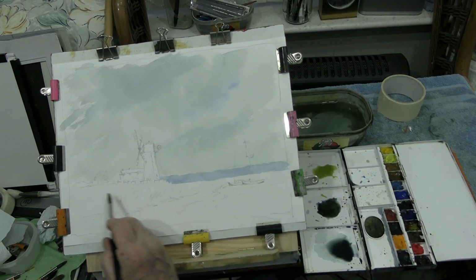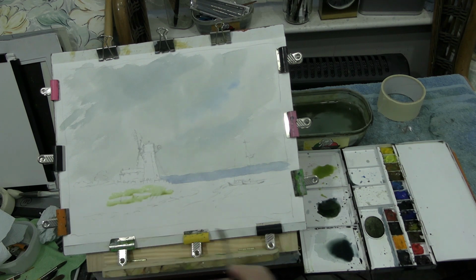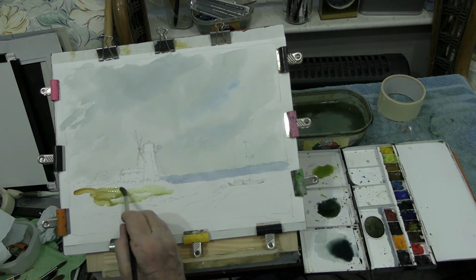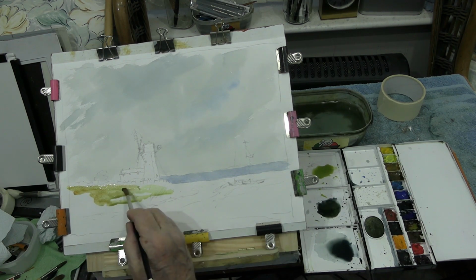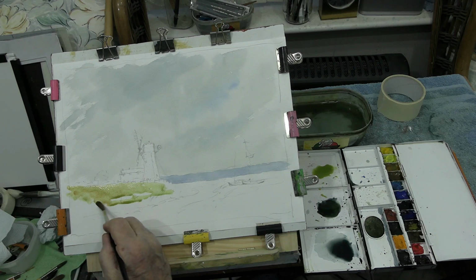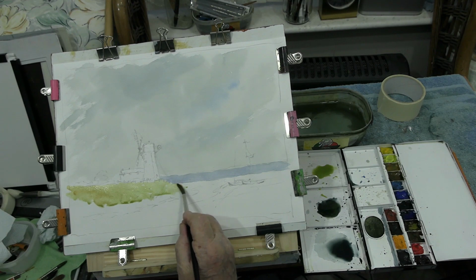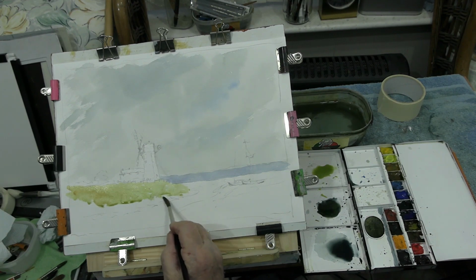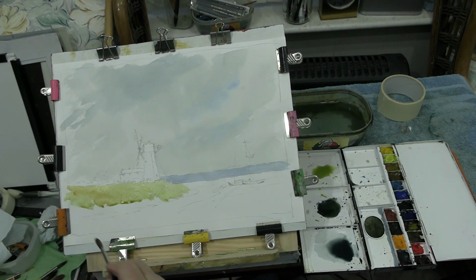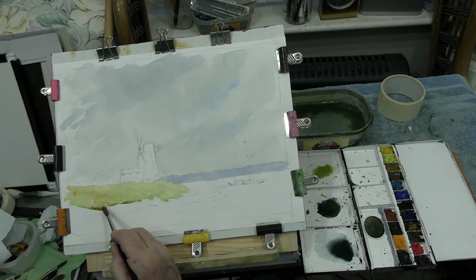Now, come across here. I'll put some sienna in it as well. Little bit of burnt umber in it.